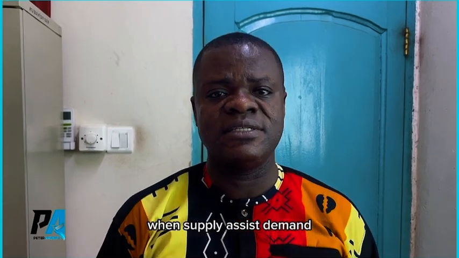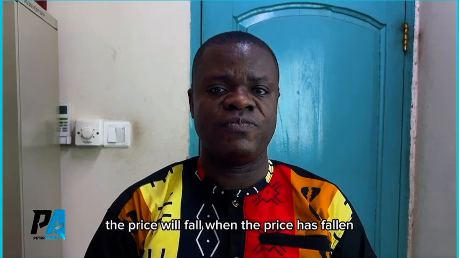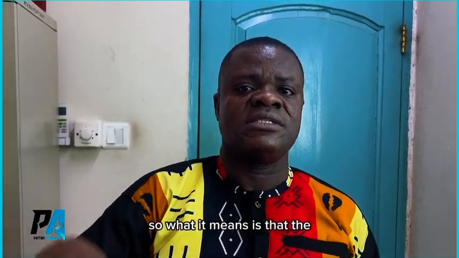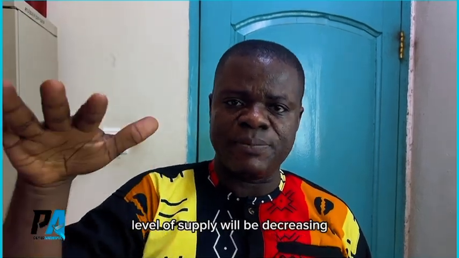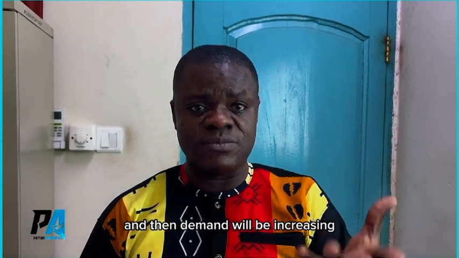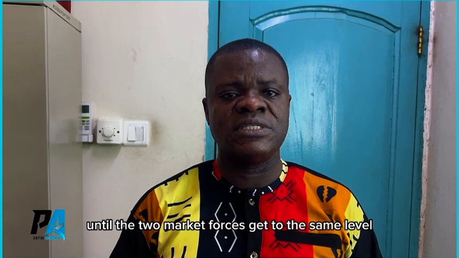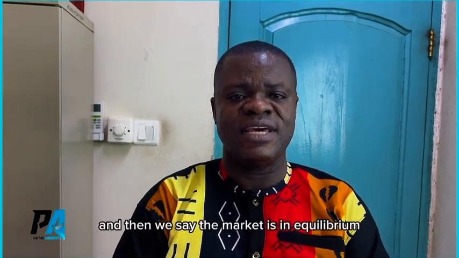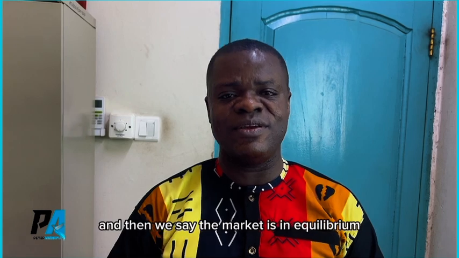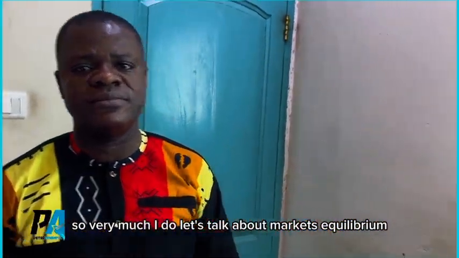On the other hand, when supply exceeds demand, then we experience a surplus. In this case, the price will fall. Because the price has fallen, some sellers will refuse to sell, so the level of supply will be decreasing. Supply will be coming down, and then demand will be increasing because the price has come down. The process will continue until the two market forces get to the same level, and then we say the market is in equilibrium. So, without much ado, let's talk about market equilibrium.